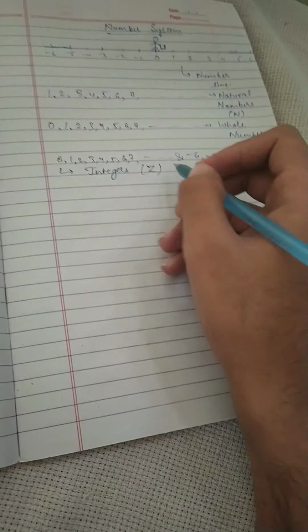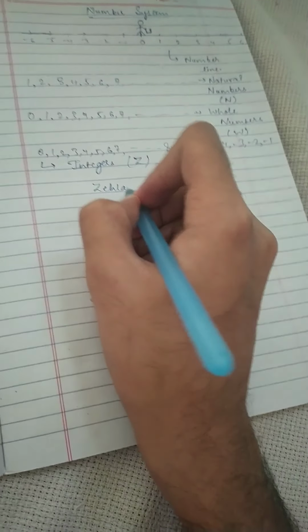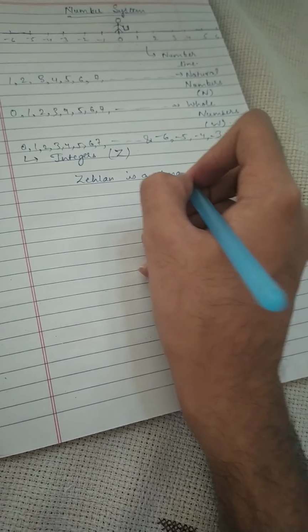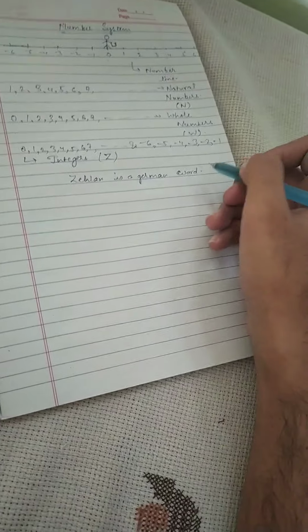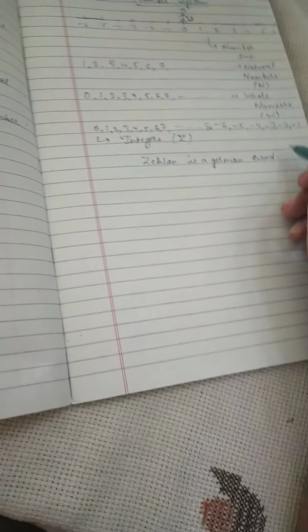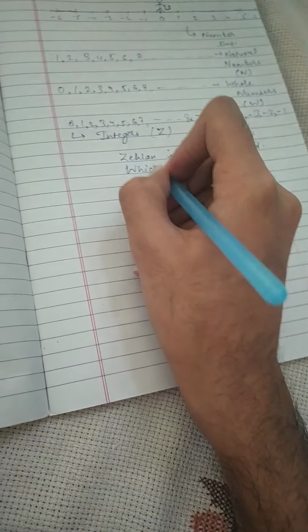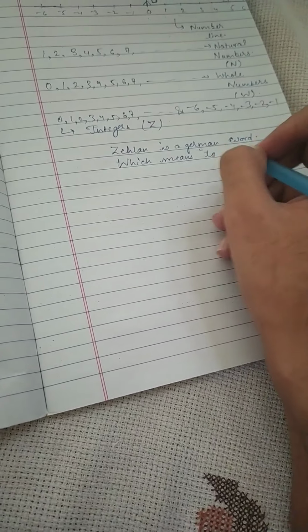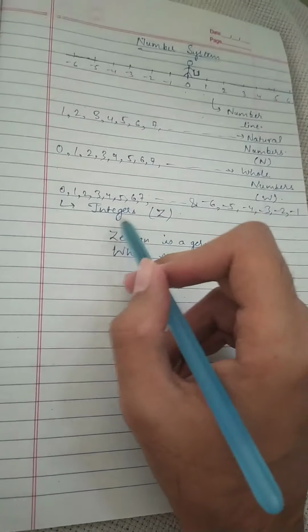Okay, the word is Zahlen. Zahlen is a German word which means to count. So from here this Z alphabet comes as the symbol for the set of integers.